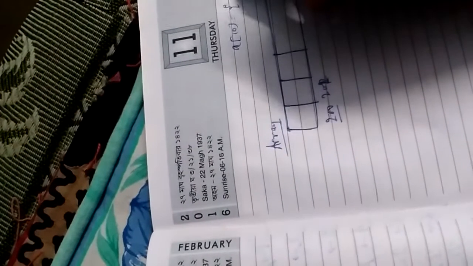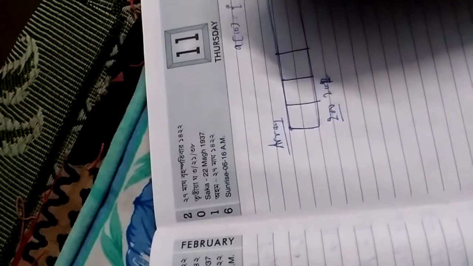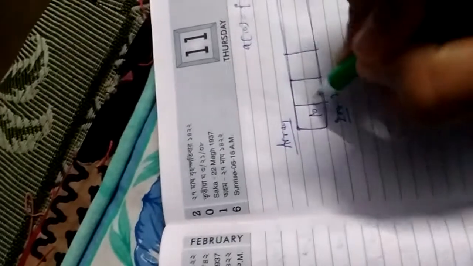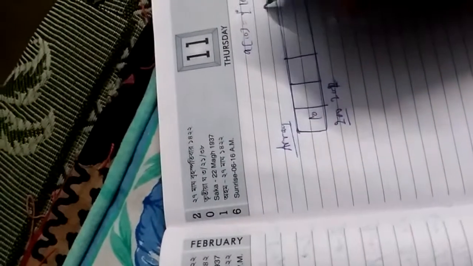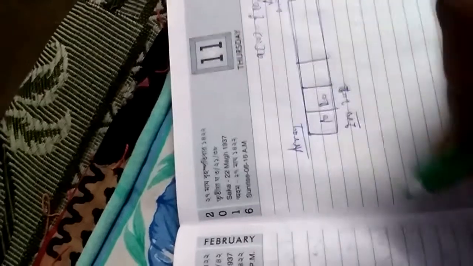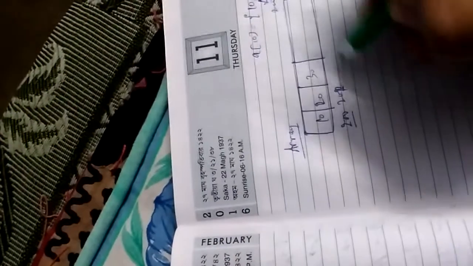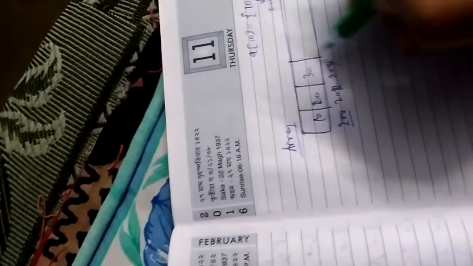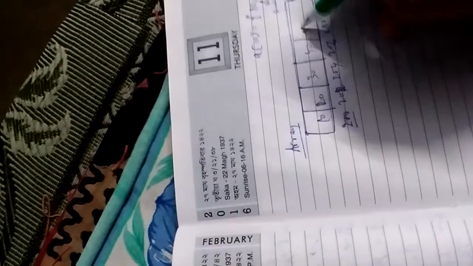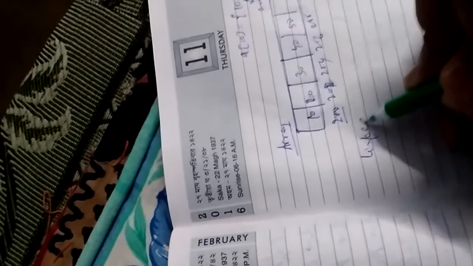If I declare a = 10, 20, 30, 40, 50 and 60, it will be stored in contiguous memory locations: 200 stores 10, 202 stores 20, 204 stores 30, 206 stores 40, 208 stores 50. Now in a linked list this does not happen.